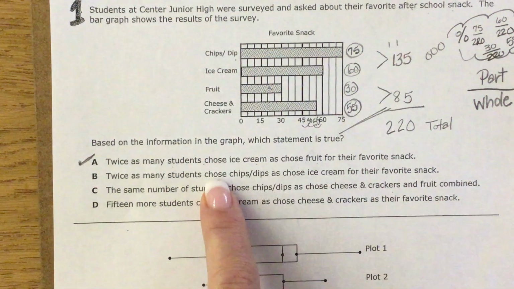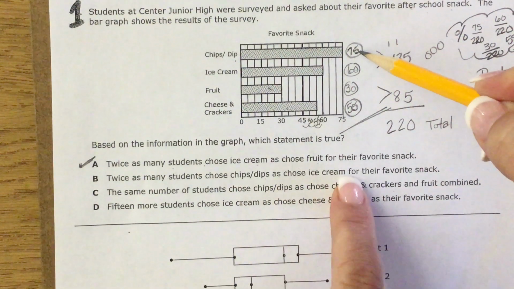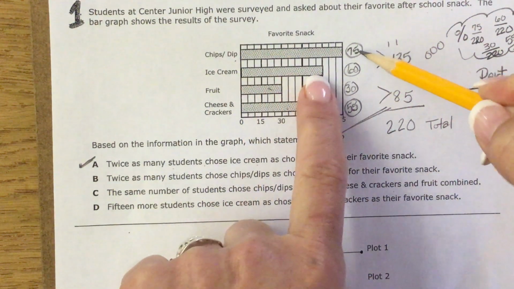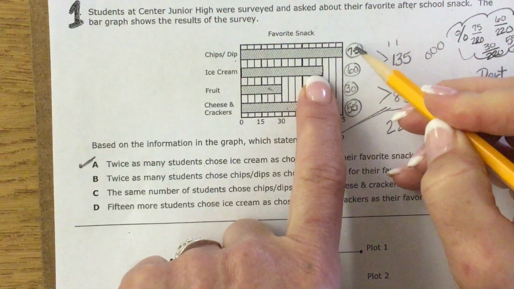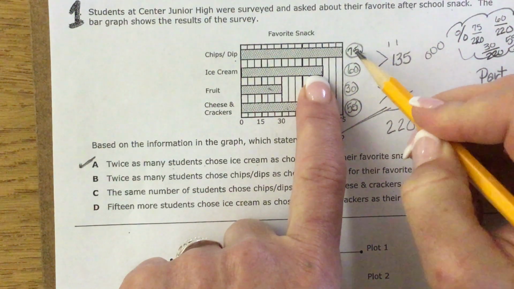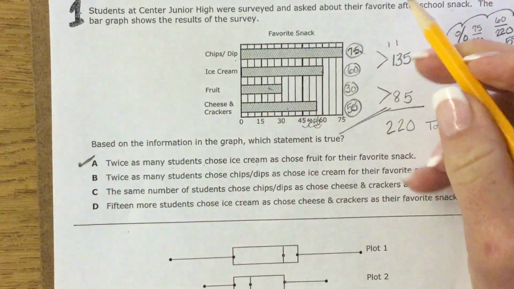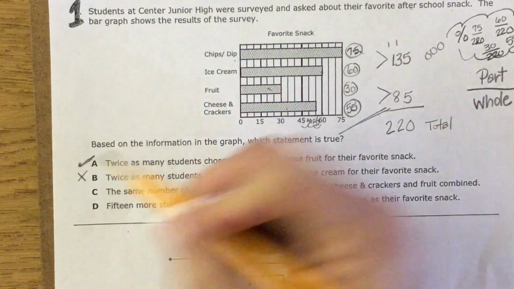Twice as many students chose chips and dip as those for ice cream. No, because if this were twice this, then this should be 120, because 60 times 2 is 120. So that one is out.